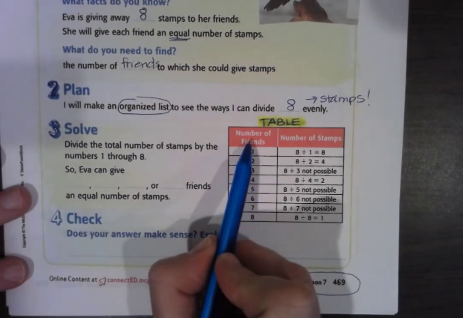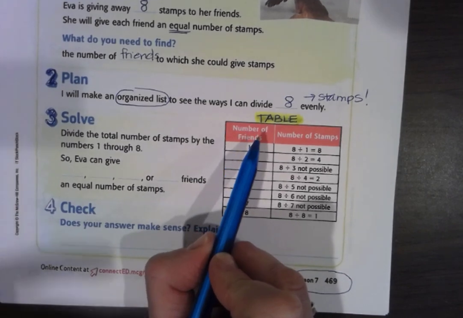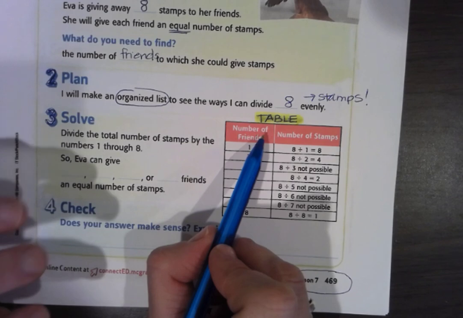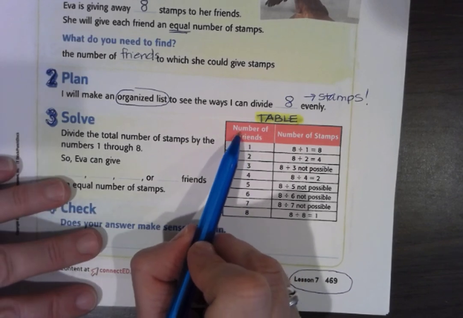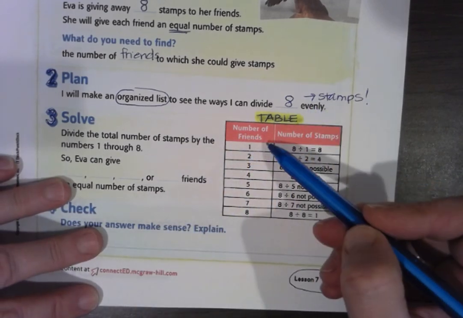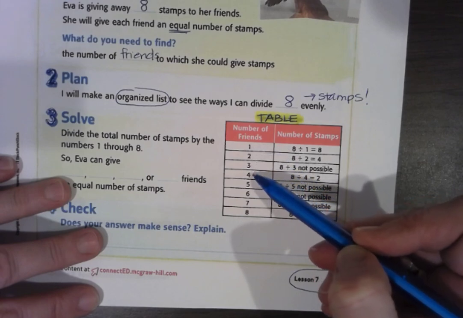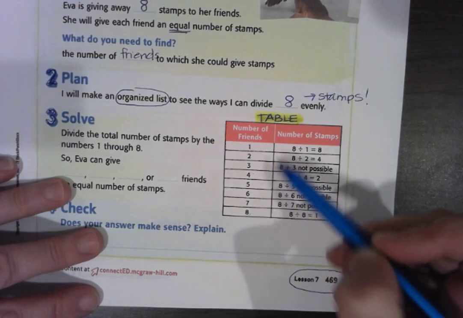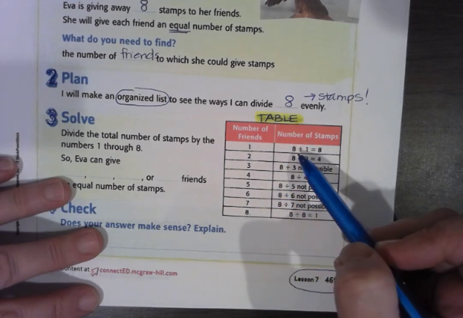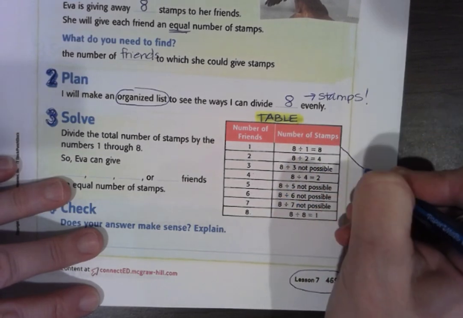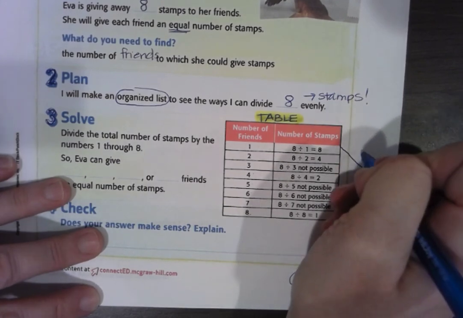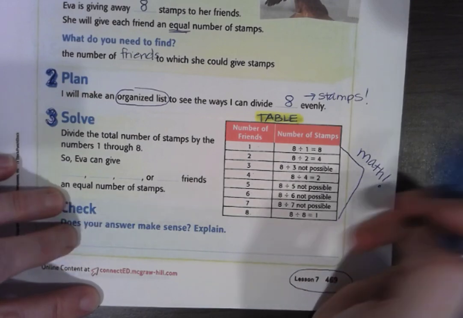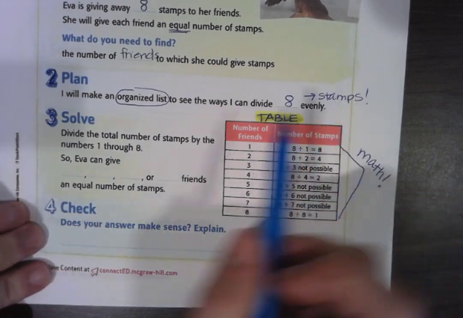So now we have to label the table. A table is absolutely not of use unless we label it so we know what each part is. So this first part is number of friends. So we have 1, 2, 3, 4, 5, 6, 7, 8. 8 friends. And then our second part will be number of stamps. This part would be the part that actually requires you to do some math. Okay? This is just writing number of friends.